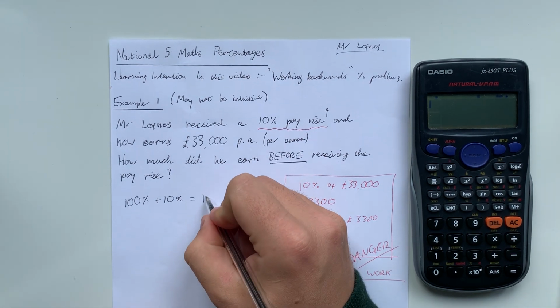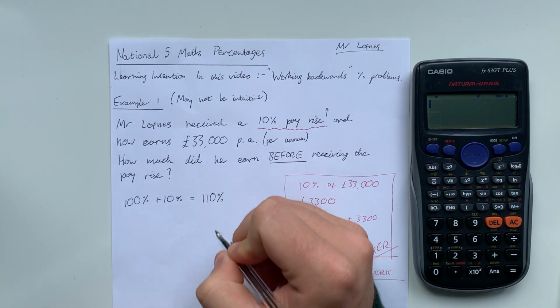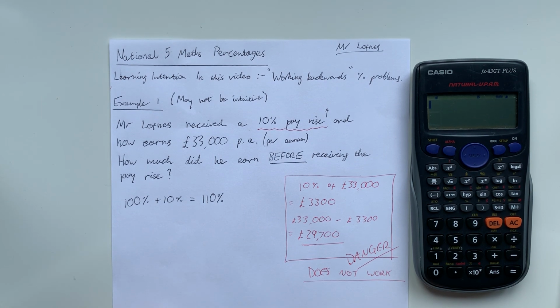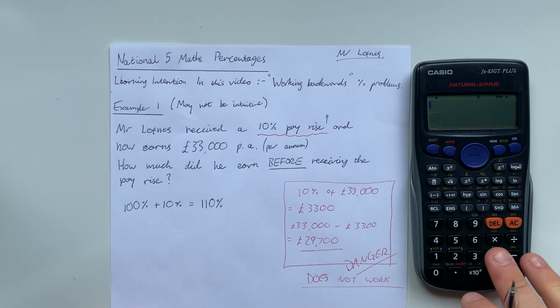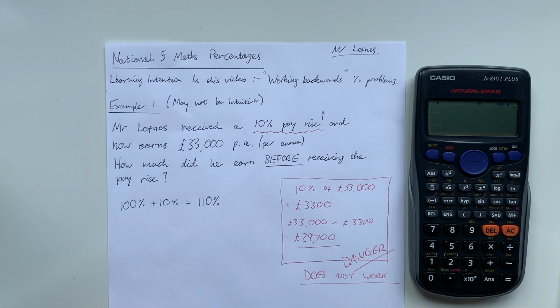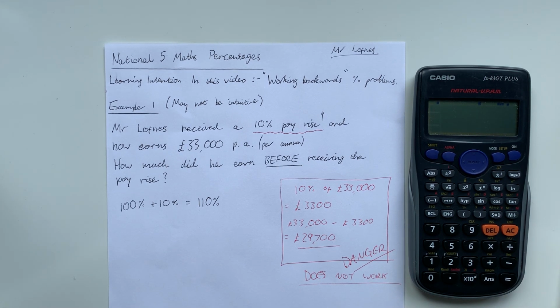100% plus 10% gives me 110%. Okay, again, remember, if you've heard in maths before, we discussed this in the compound interest video. If you've heard in maths before, well, we can't get more than 100%. You can, it just needs to be in the correct context. Mathematically, more than 100% makes sense. You just need to make sure that your mathematics back it up.